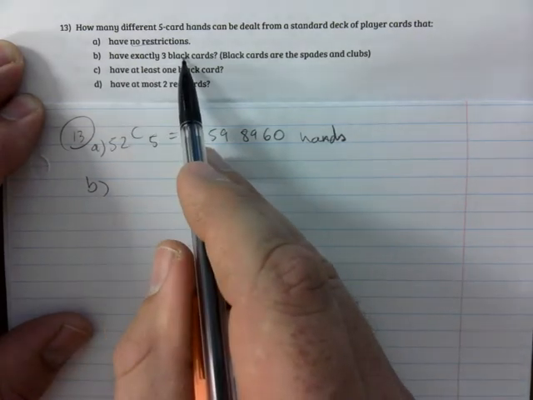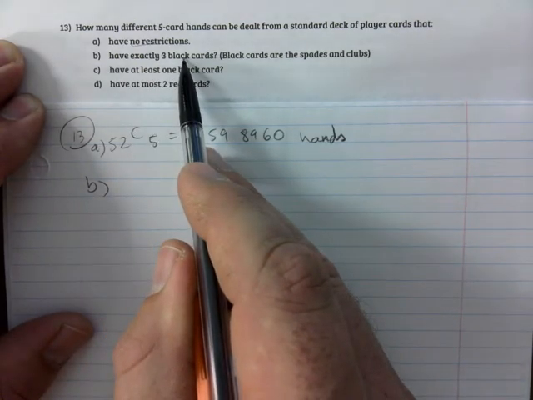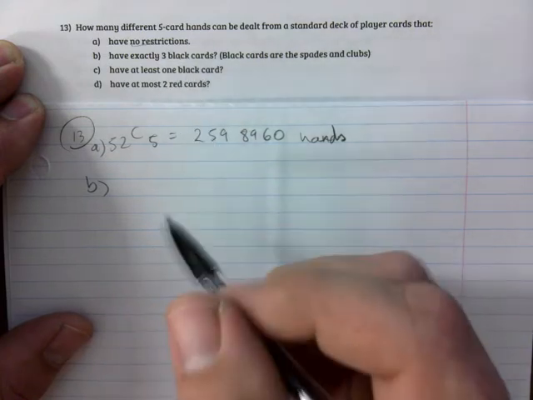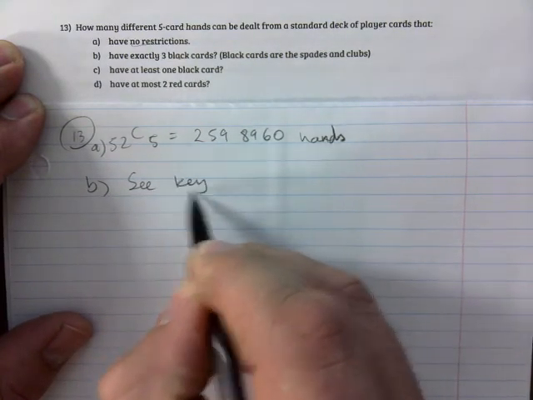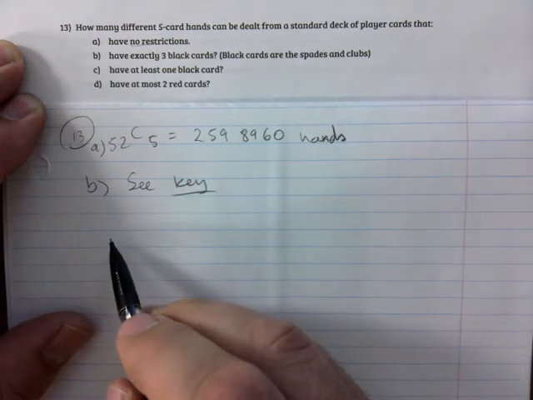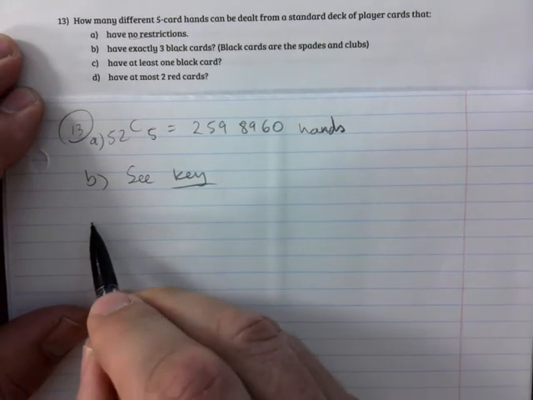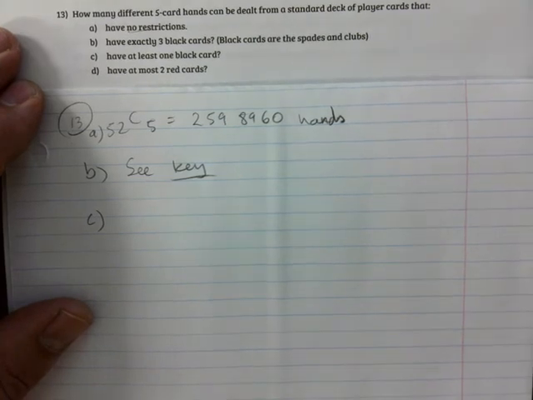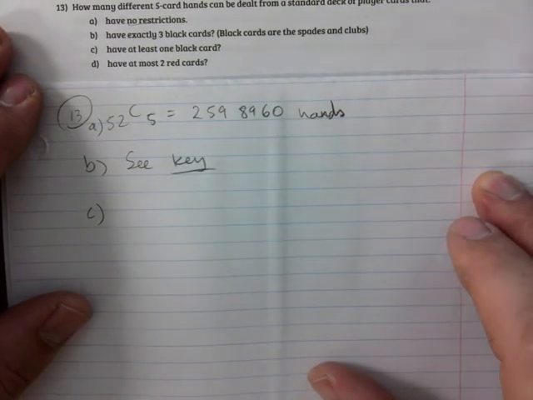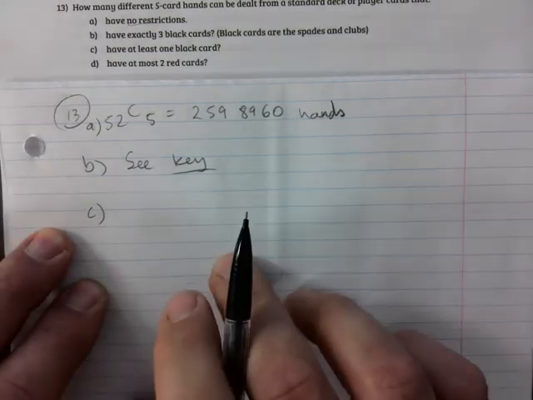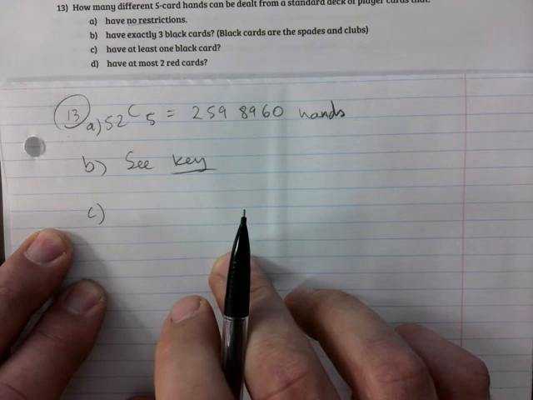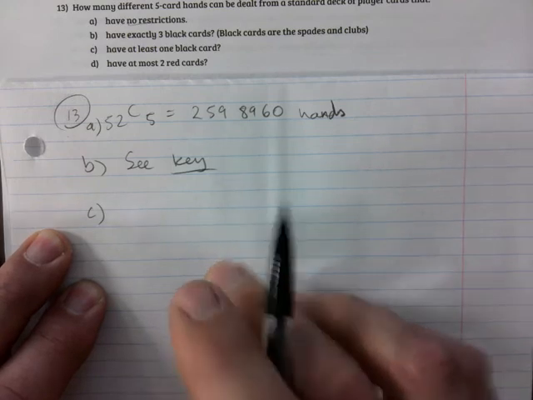B, exactly 3 black cards. I won't do that one. I'll skip that. Look for the key. C, have at least 1 black card. What would be easier to do, direct or indirect? Direct would be 1 or 2 or 3 or 4 or 5.